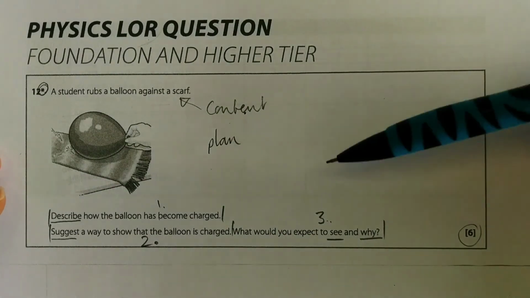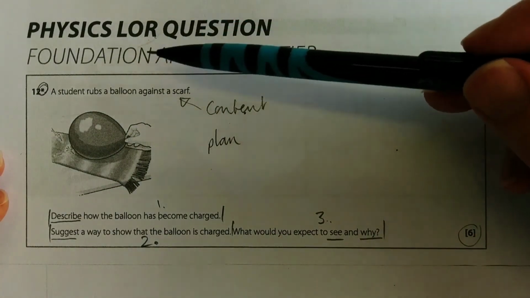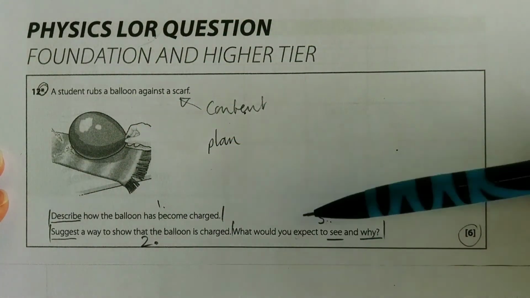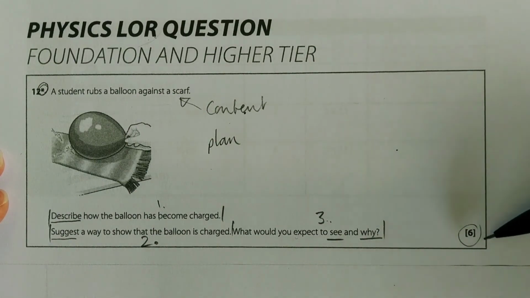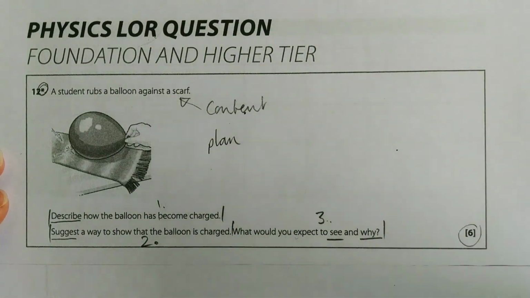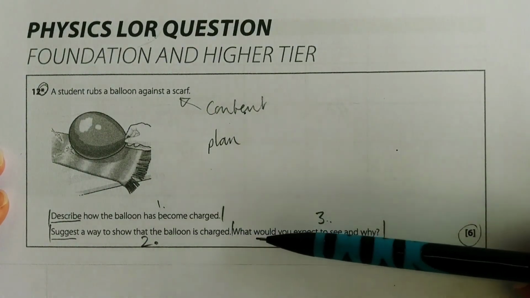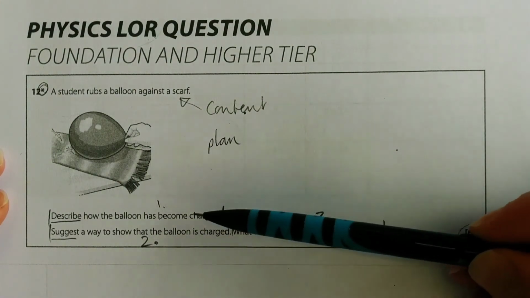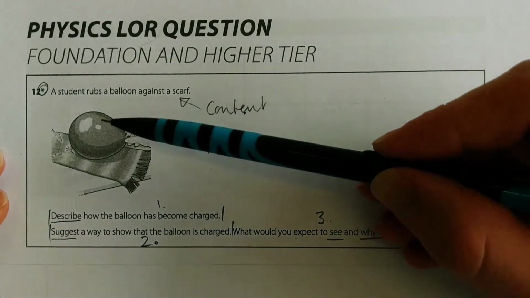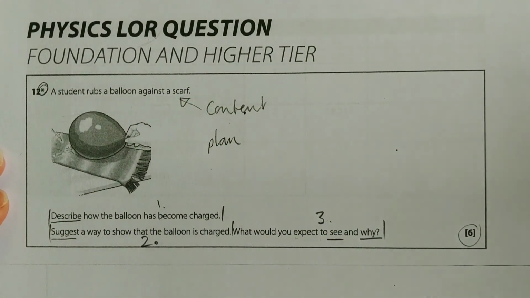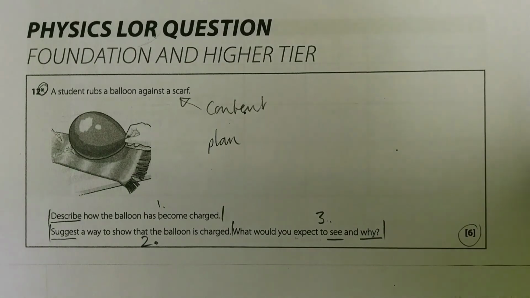So essentially, you can just think to yourself, in these level of response questions, what are the little mini questions that go to making up that full 6-mark question? And always after you have answered it, then check back, have I done what I planned to do? Have I covered everything? Have I used any of the detail that's been given to me in the question?